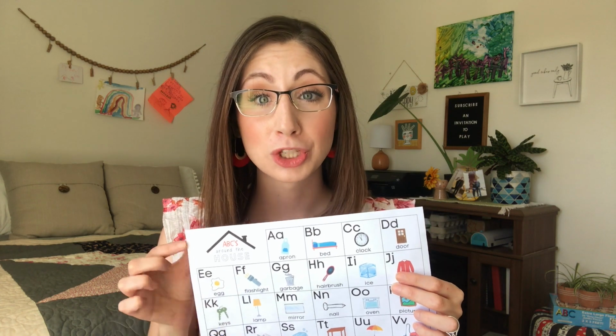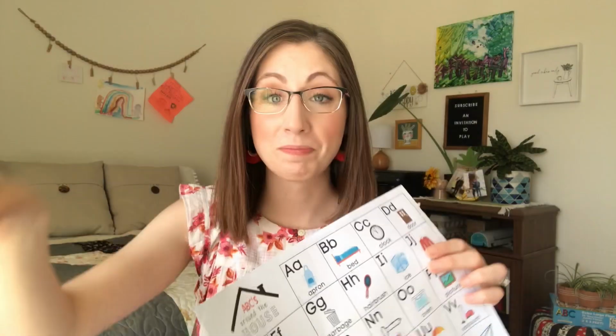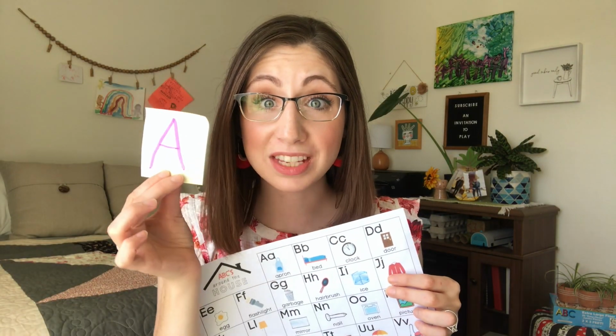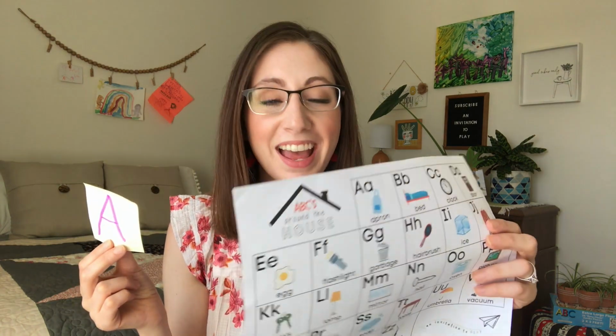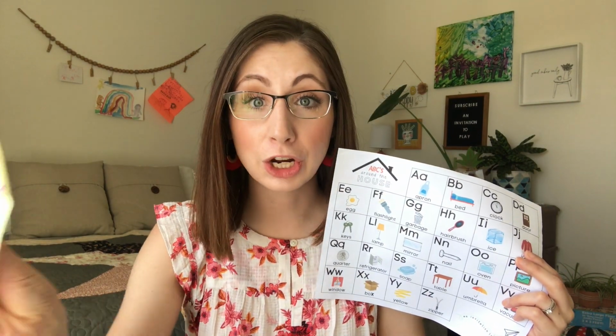So my name starts with the letter A, and when I look there, I see the picture of an apron. I'm going to take the letter A and I'm going to go put this on the apron in my house. It's located in my kitchen. I'm going to go put this A on the apron, and then I'm going to come back and I'm going to do my next letter, my letter M.